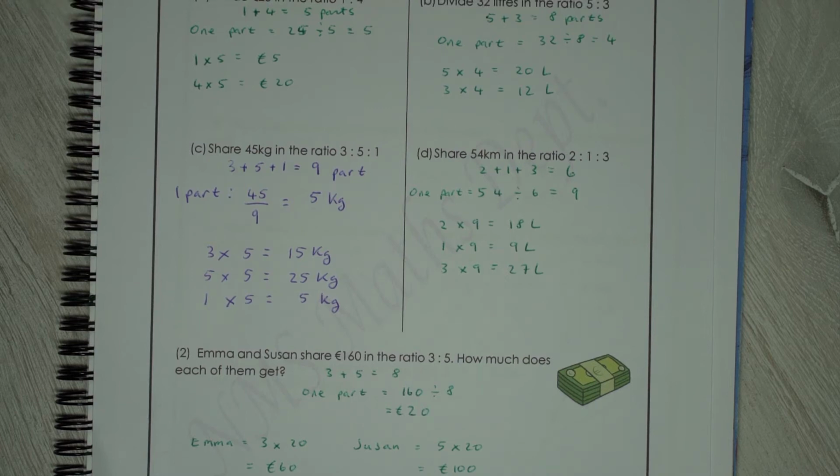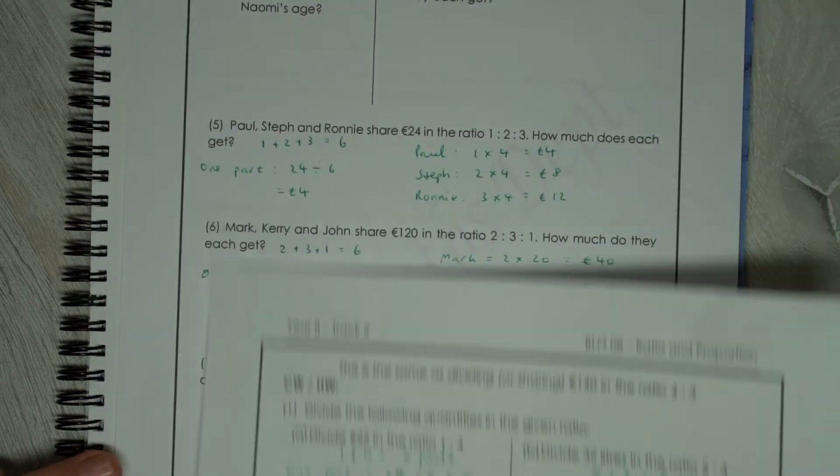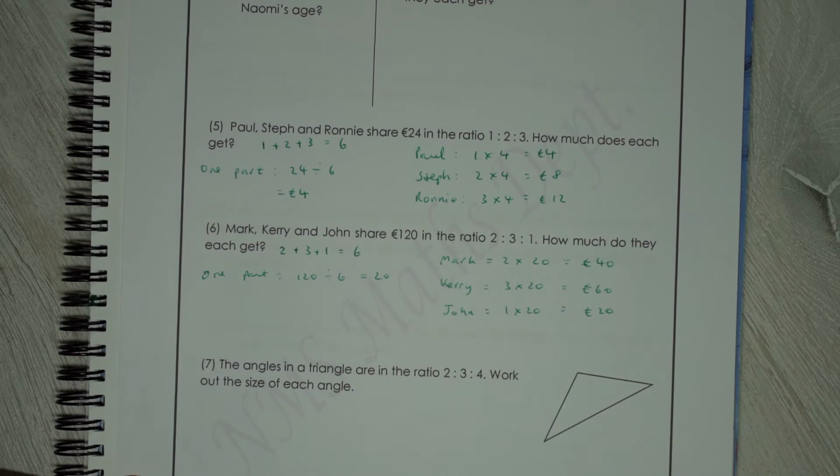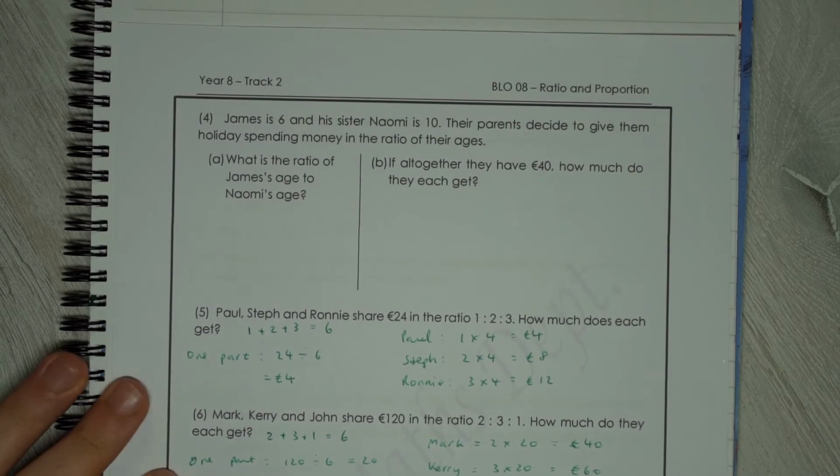Hello everyone and welcome to this video where I'm going to work out some of the questions that I gave you during the last lesson. I have already worked out question 10 here, okay? And the first question that I would like to work out together is on page 11, question number 4, over here.